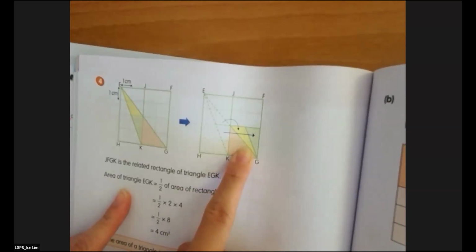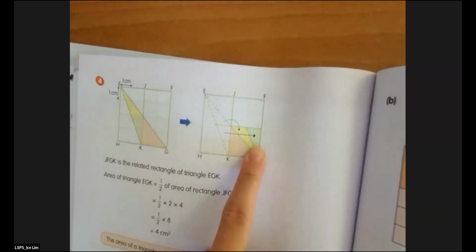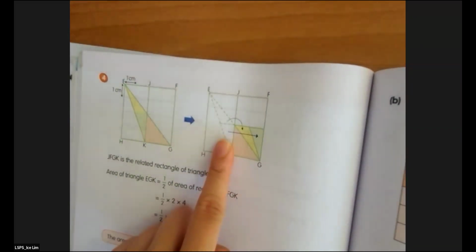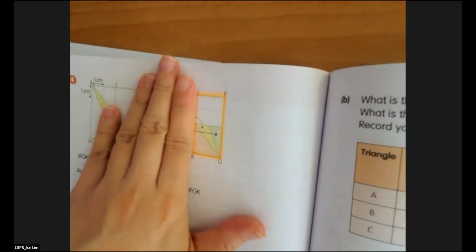This is on page 100. And then the green part is split over and then slid onto this portion here. So you see, as it's moved here, you'll realize that it's referring to which rectangle. Actually, the related rectangle is this one. It's half of this rectangle. We call it JFGK.